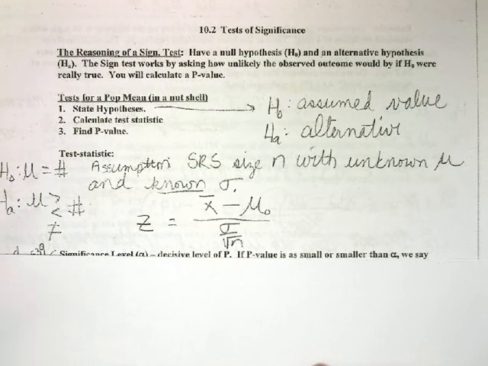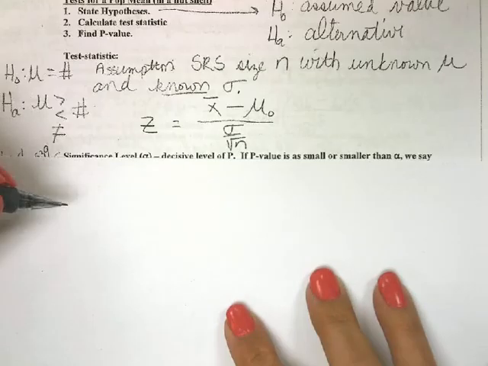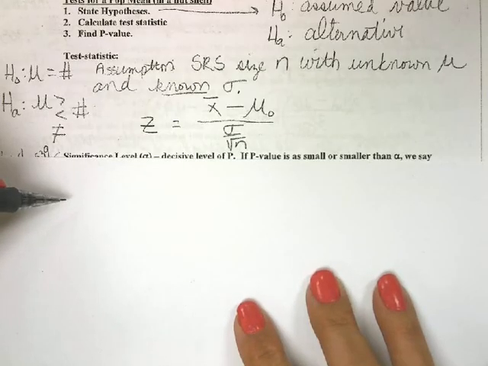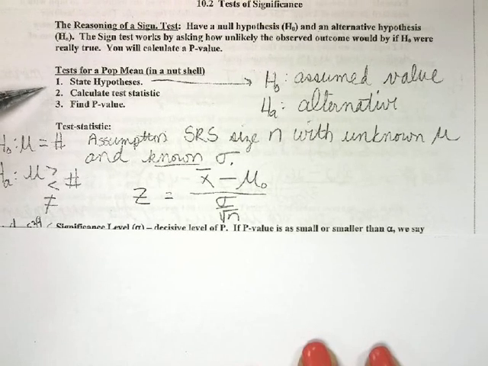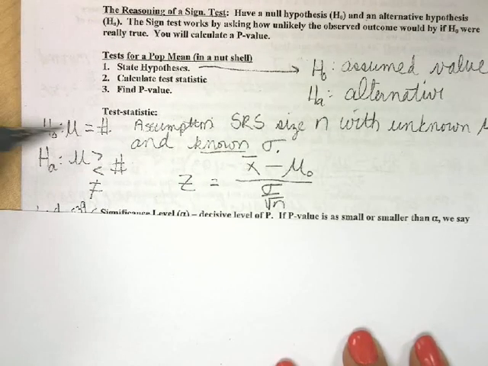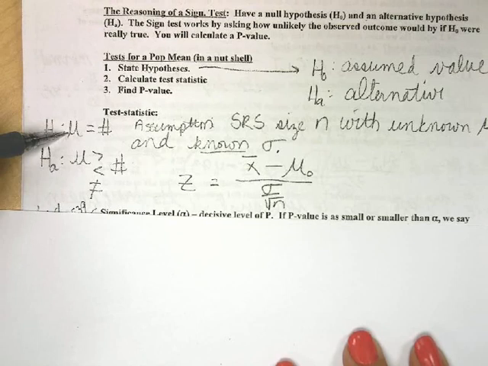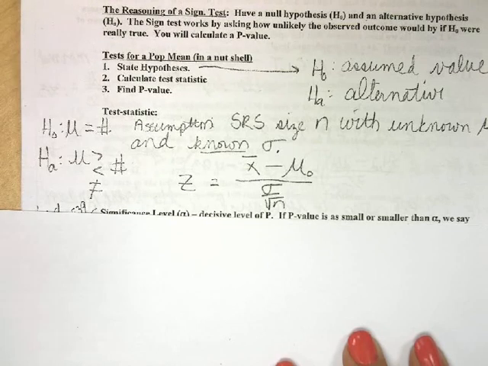We'll actually learn a number of different types of significance tests as we move throughout the rest of the term. But when we start a significance test, in this chapter, we have the idea that there is a certain population that we're looking at, and we are going to make some type of an assumption about what is true about the population mean. For instance, we're dealing with the gas mileage that a car has, and we might assume that the gas mileage that a car gets is 25 miles per gallon.